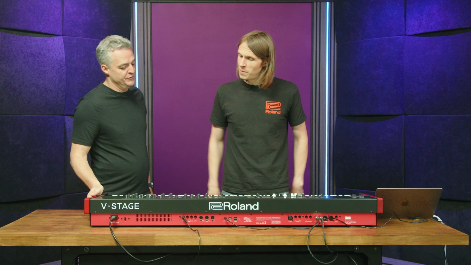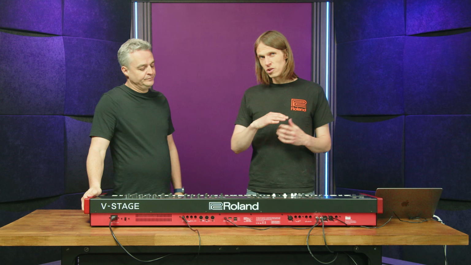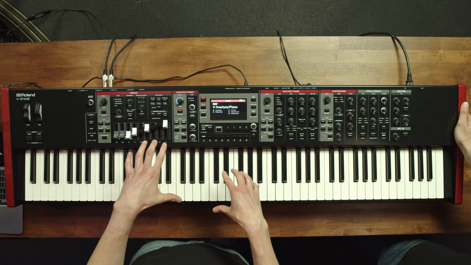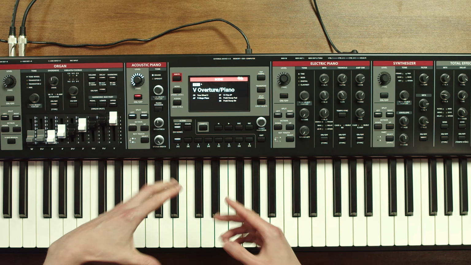But what is the integration bit? So let's talk about that. With MainStage, you can use it with any MIDI controller, of course. But we have a bit of software built into the V-Stage that allows us to control MainStage.